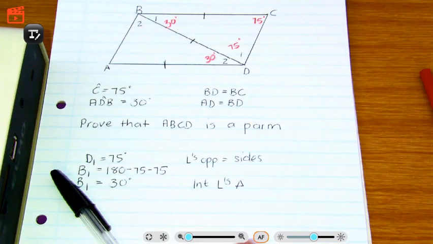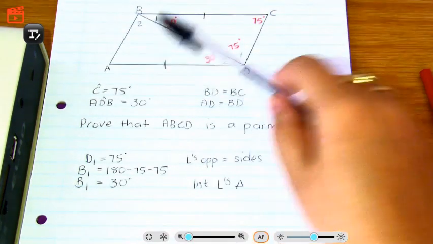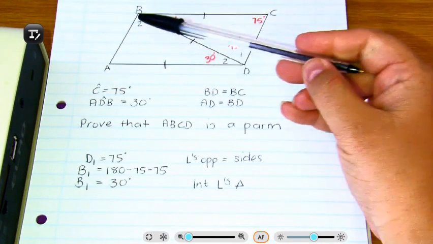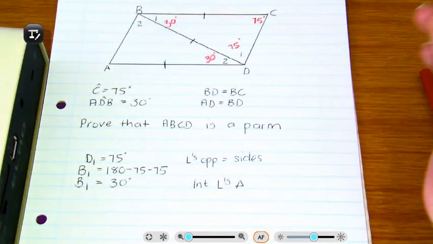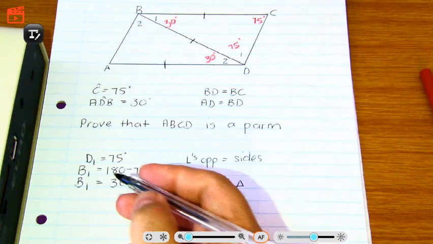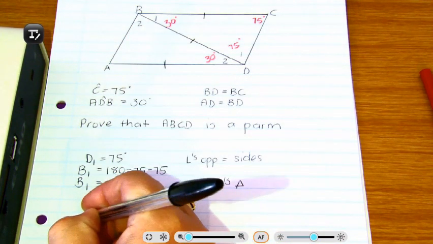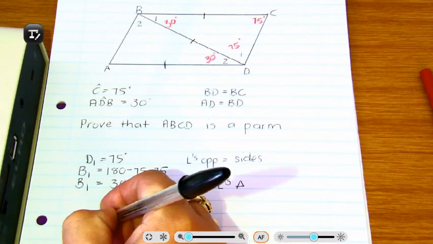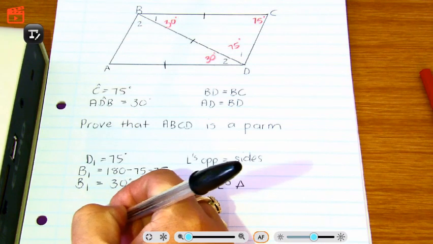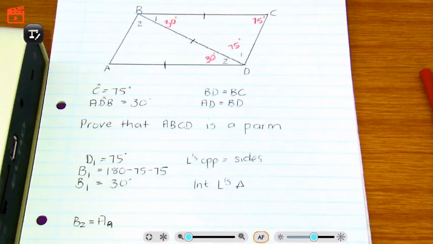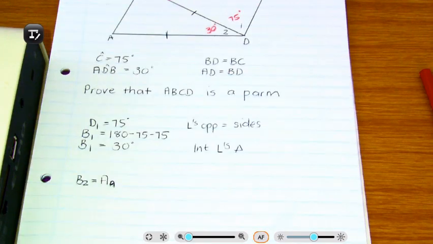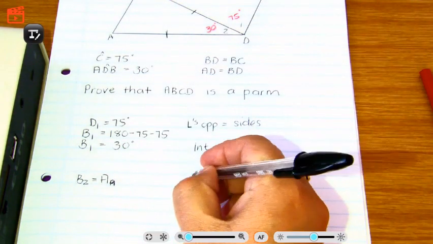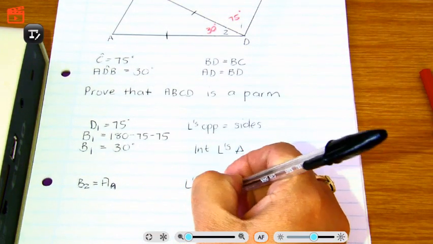Okay, then if I look at this triangle here, I've got D2 is 30, and I know that those two, I'm going to say 180 minus, so B2 is equal to angle A, and my reason for that would be angles opposite equal sides.